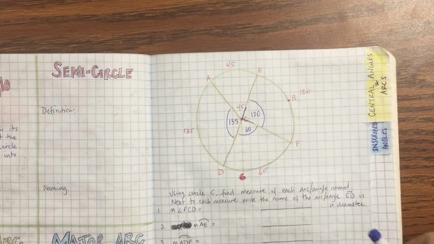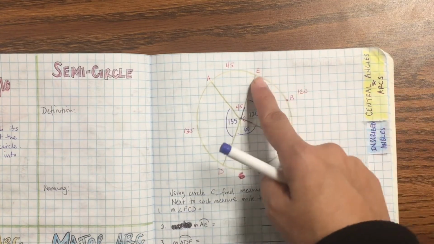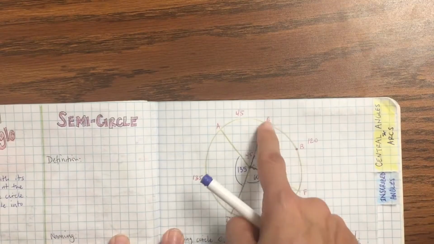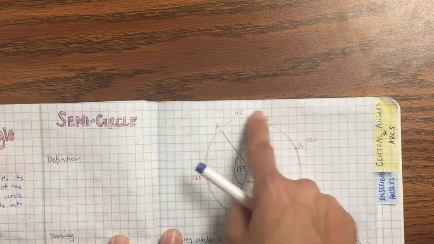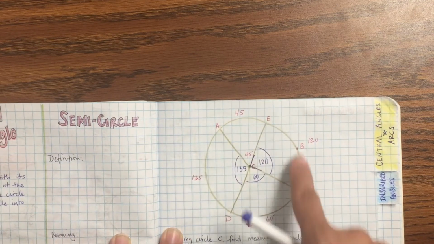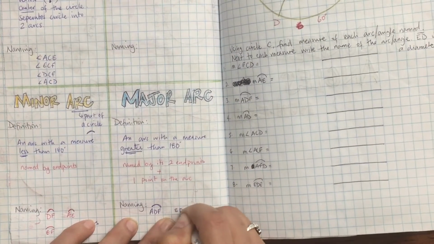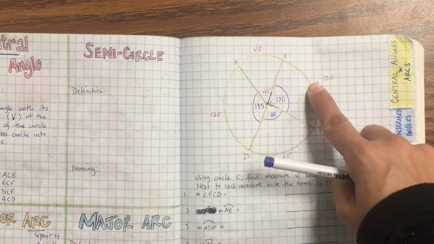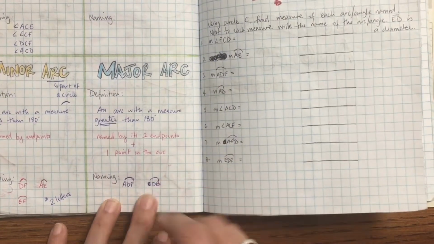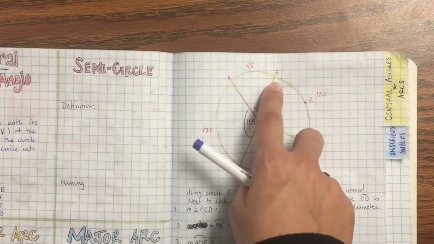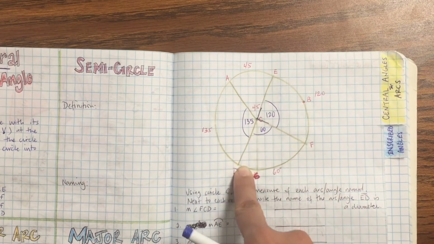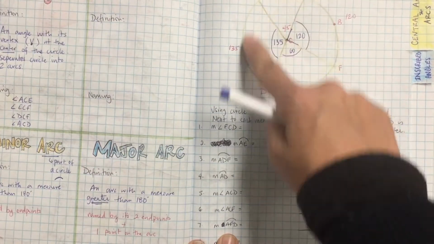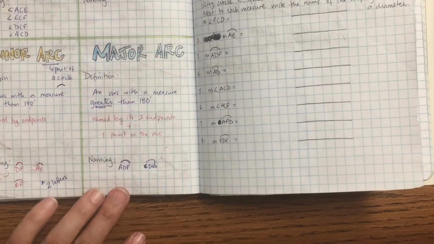Now let's take a look at another one. How about E and then let's go D, B, all the way around. So E, D, B. And you could have said E, A, B. It doesn't matter. The one in the middle is just telling it which direction. So I can also say another one would be, let's go, bigger than that. So let's do E to A, but all the way around.